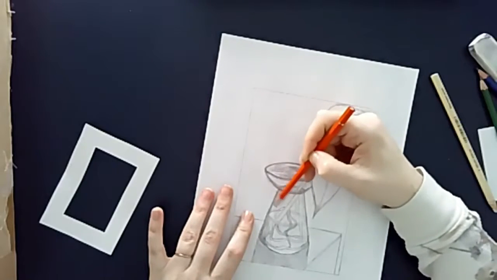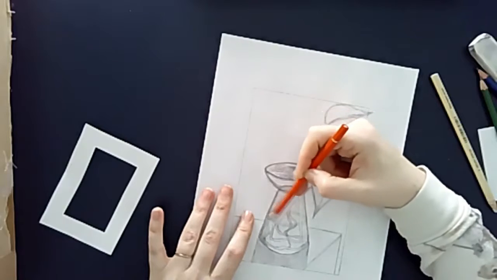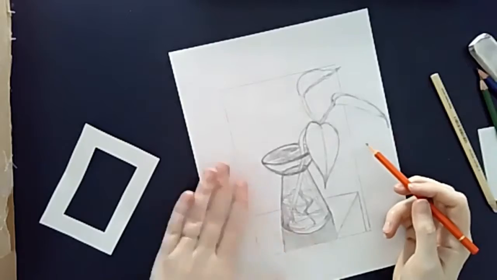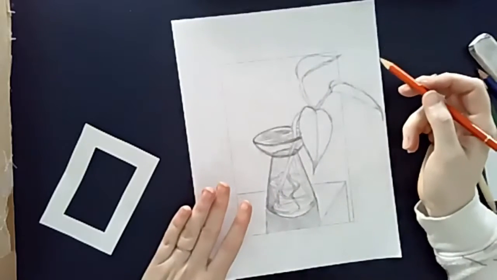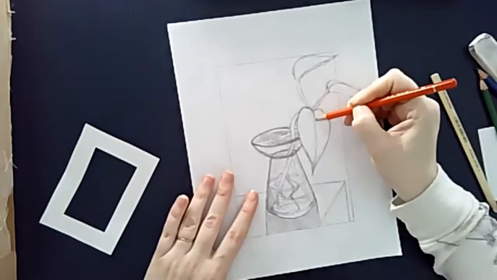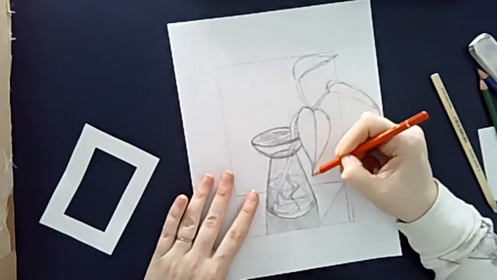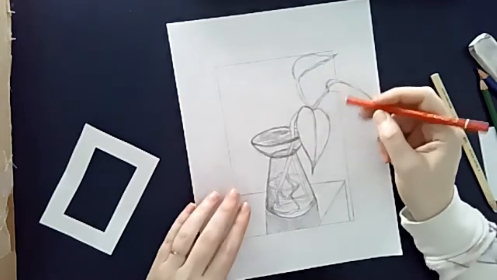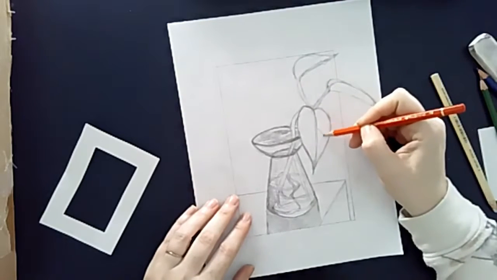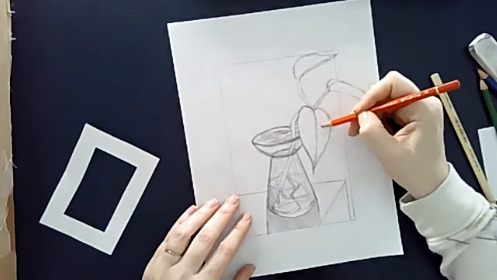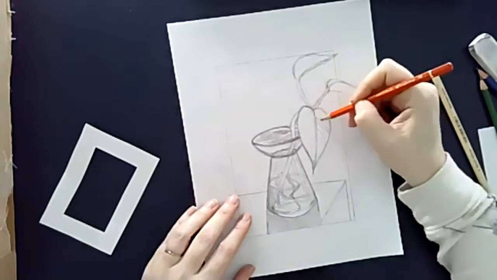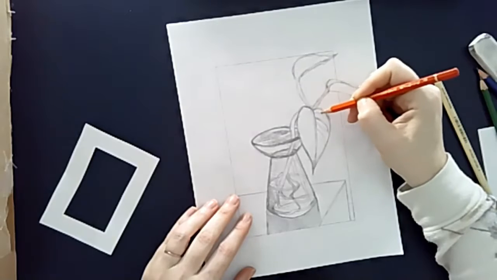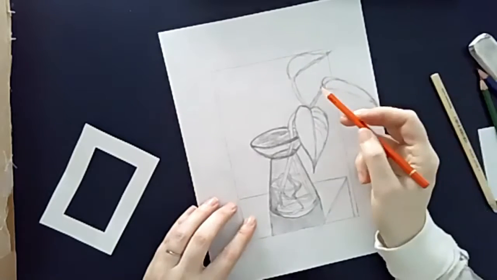So I'm adding in some contour lines because they help give the impression of three dimensions. Three-dimensionality, but I don't know if that's a word. Three dimensions. Start adding in some of these veins and this leaf over here.